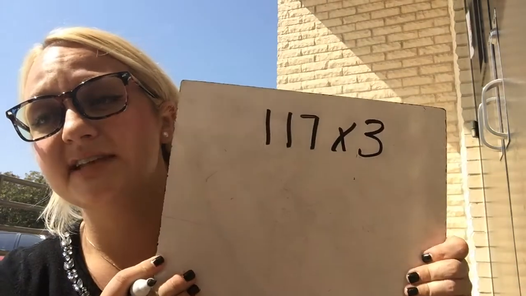Anyways, what are we doing? We're connecting standard algorithm with expanded algorithm. So I'm going to show you both methods, okay? Now, I'm going to do the same problem twice so you can see what it looks like in expanded, what it looks like in standard, okay? So the first one we're going to do is 117 times 3.